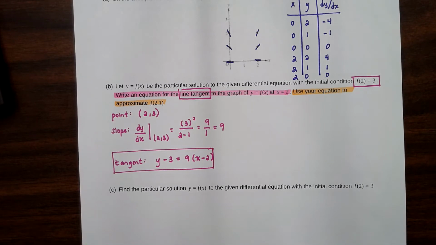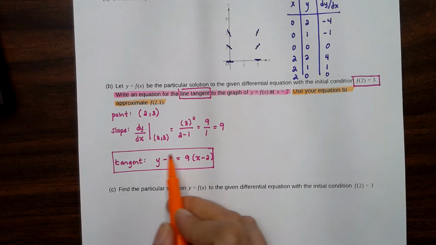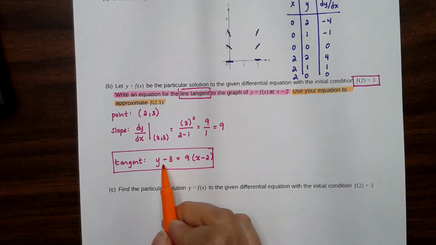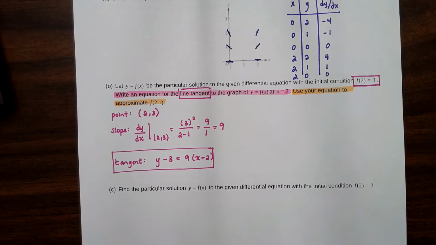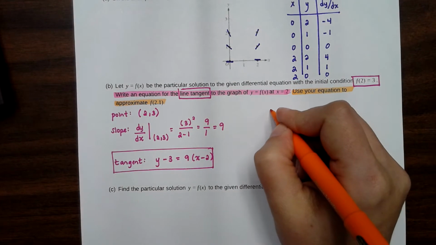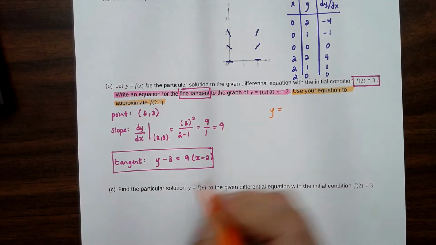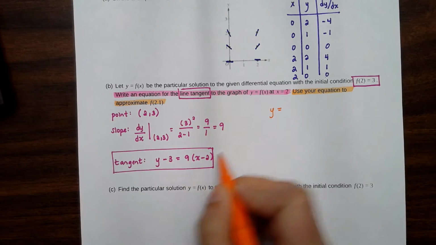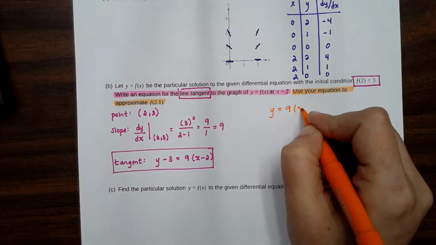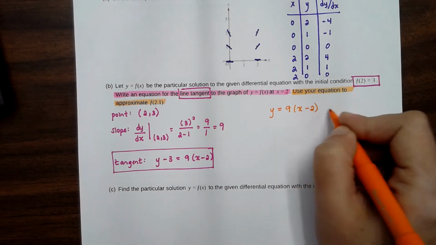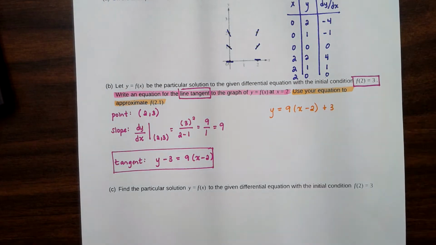Now, the second part of the question is to use the equation to find f of 2.1. In order to do that, I want to rewrite this equation where the y is by itself, because that's going to enable me to plug in my number. When we did this earlier this year, we called this a linear approximation or a linearization. So all I'm going to do is rearrange this equation by adding this 3 to the other side, which means I have 9 parentheses x minus 2 plus 3.